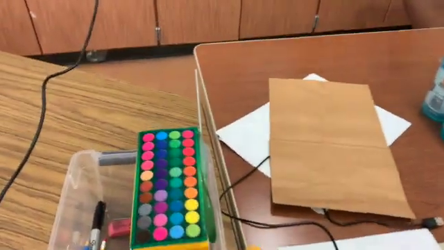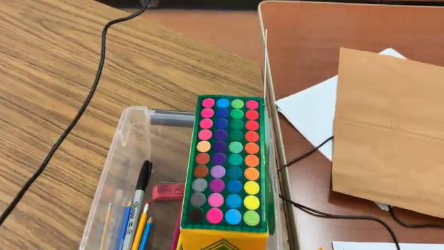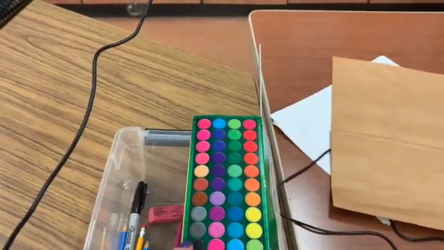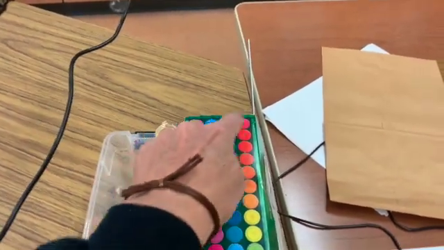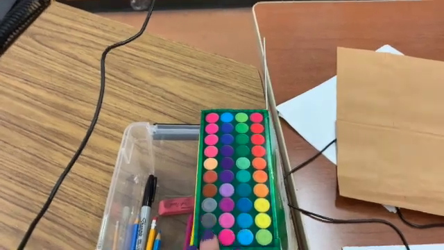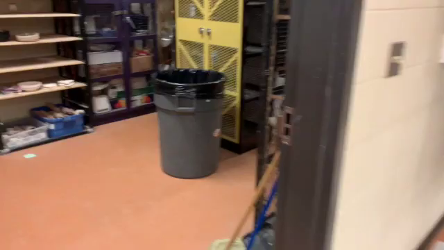Today we're going to look around the classroom for some arrays. Let's go. On my desk I found an array with markers. I can see that there's 10 rows and 4 columns going down. So I know that I've got 40 markers. Let's go to the back room. I think we might find some things back here.